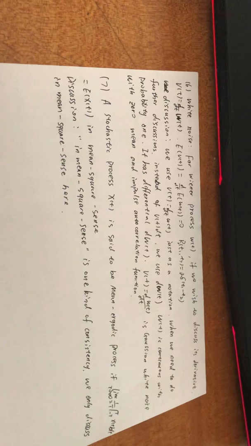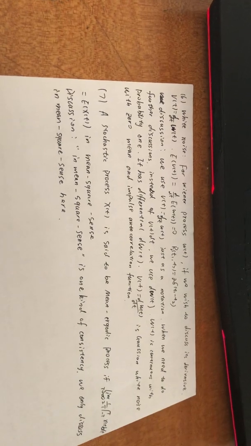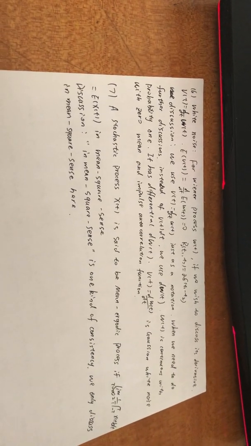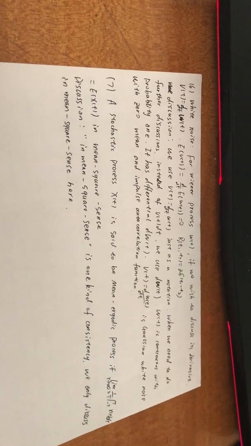When we need to do further discussion, instead of V(t)dt, we use dW(t), and W(t) is continuous with probability 1. It has a differential dW(t), and V(t) equal to dW(t) is a Gaussian white noise with zero mean and impulse autocorrelation.